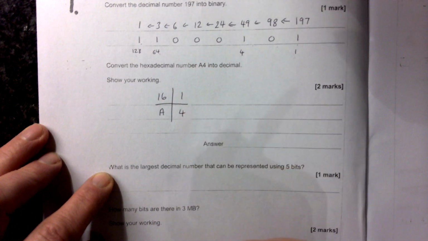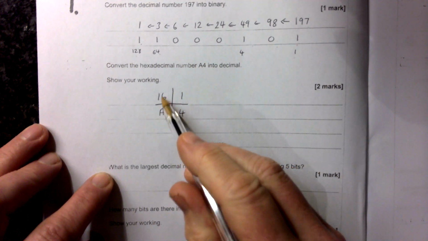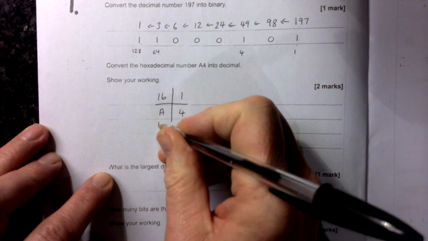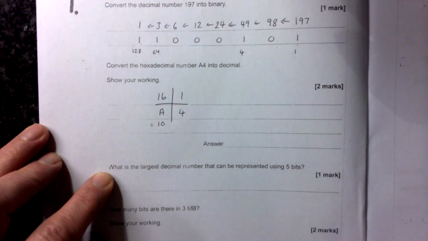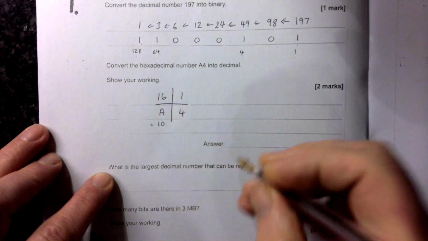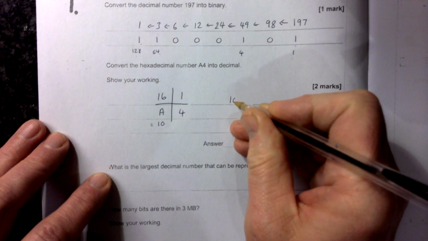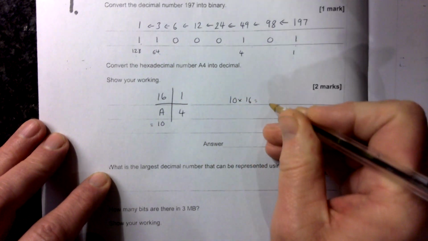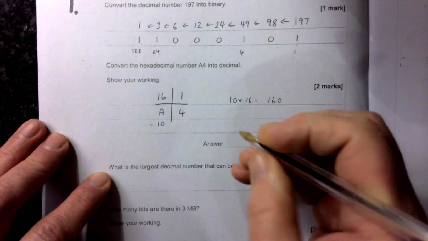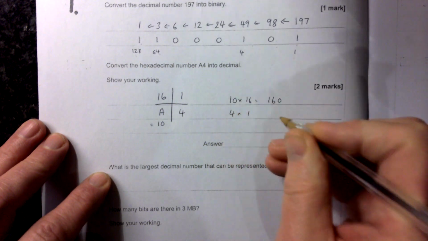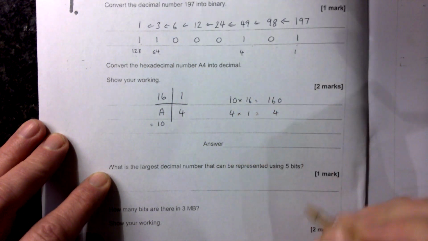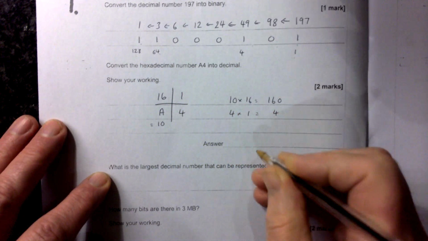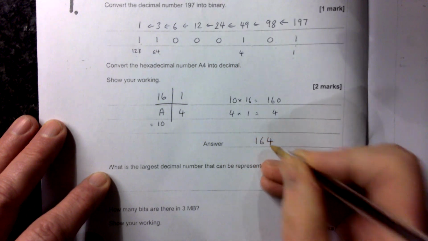There are 4 units, that's easy, and they're A 16s. Remember A equals 10. So 10 lots of 16 is 160. 4 lots of units is 4. 160 plus 4, 164.